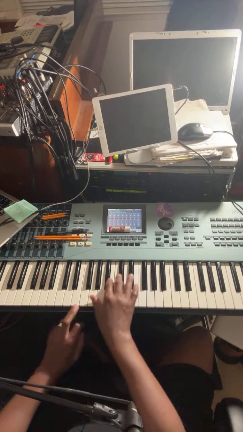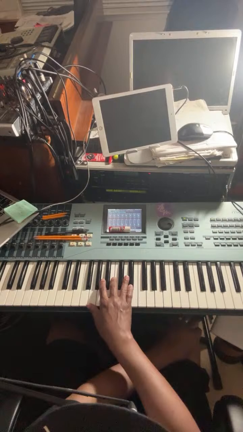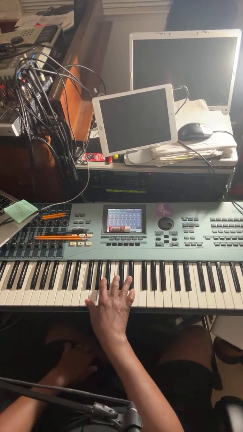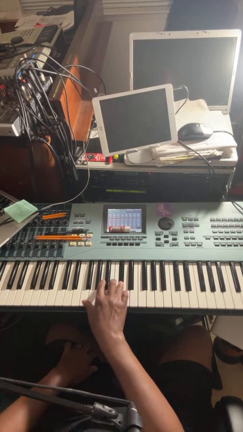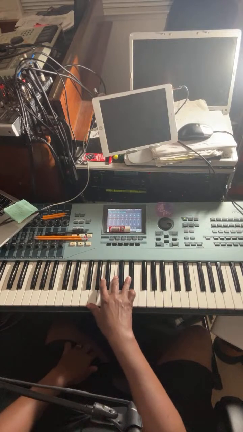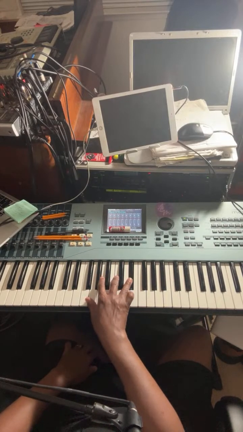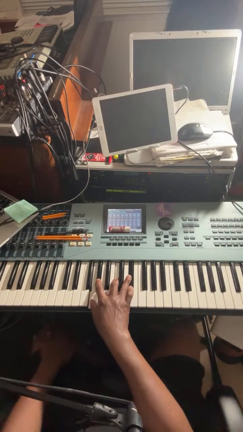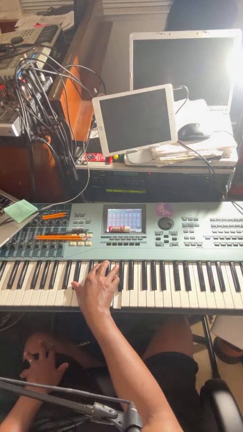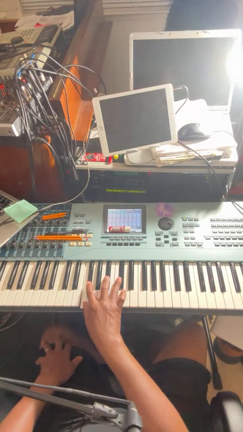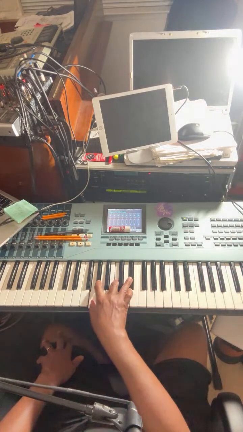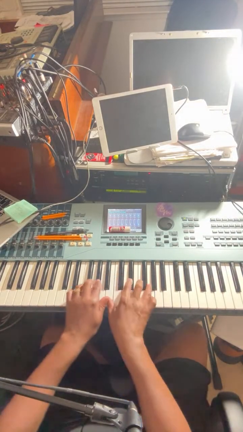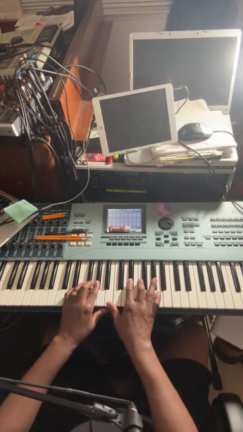And then he goes on. Let me see, what was that again? I forgot. So A flat major 7, A flat major into F sharp or G flat major 7. What did he do here?